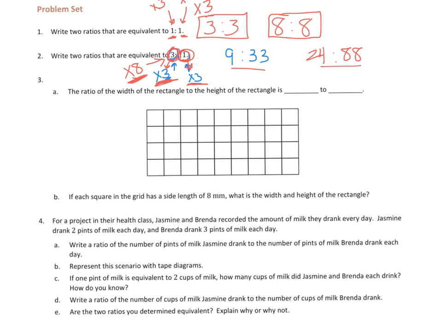Question 3 says, for A, the ratio of the width of the rectangle to the height of the rectangle is blank to blank. So width to height. I know this is my height, and this is going to be my width. So if I count these, I have 9. And again, it matters that I go width to height because that's the order they gave me. So I have to do my width first. And then my height is 4. So 9 to 4.